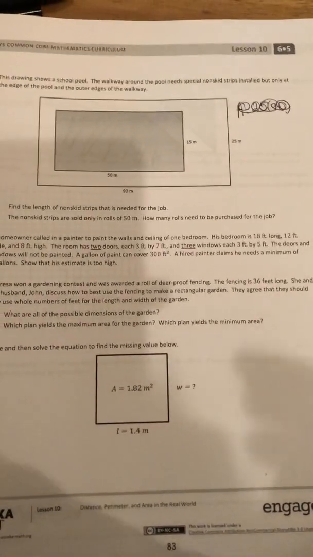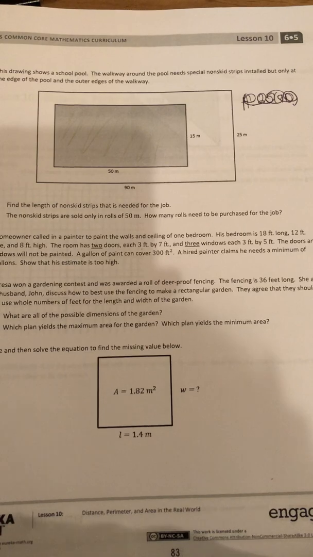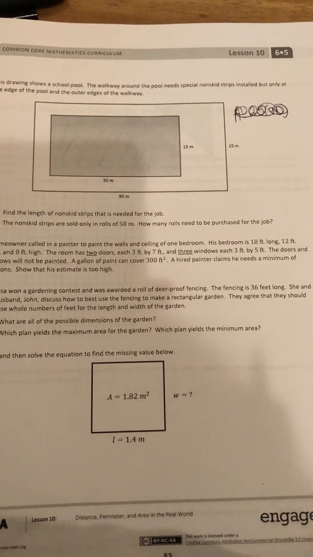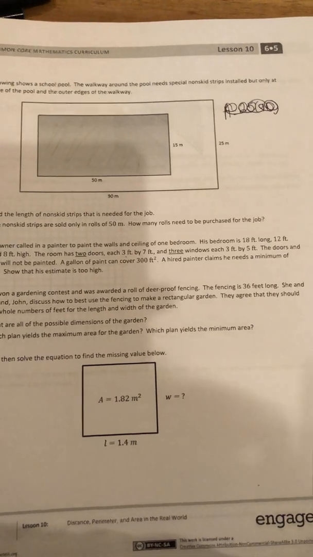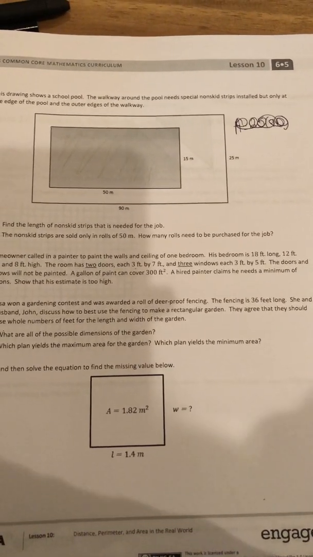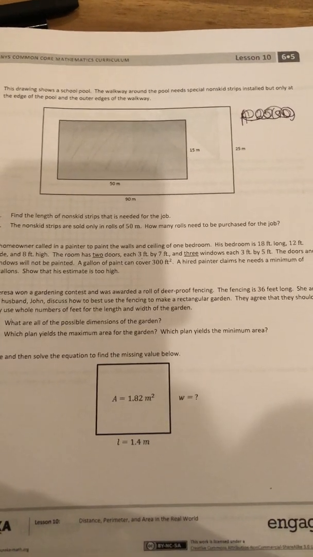Okay, this is lesson 10, part 2. We have to decide on these word problems if we're dealing with perimeter or area, by reading the word problem and thinking, is it perimeter or is it area? So let's look on the back. It's problem set number 2.